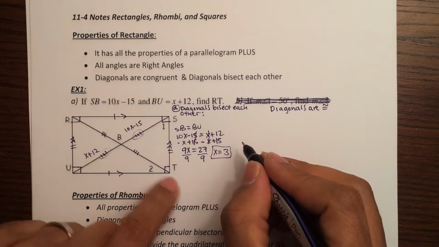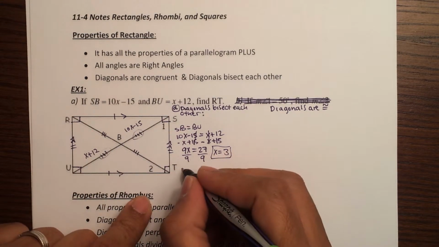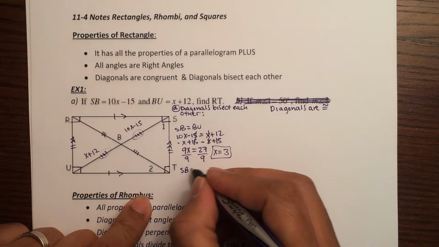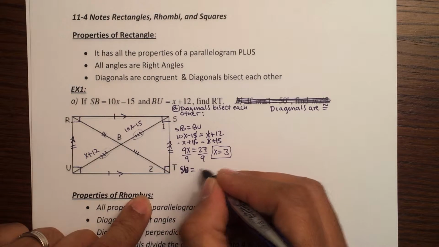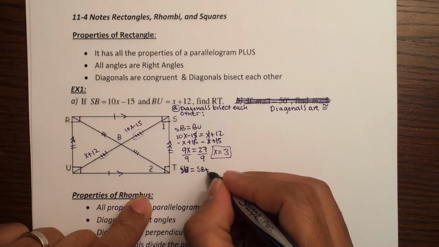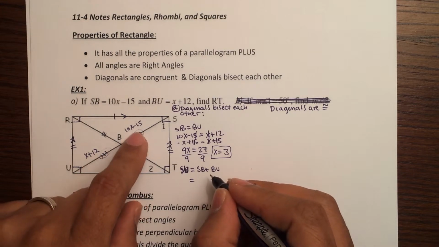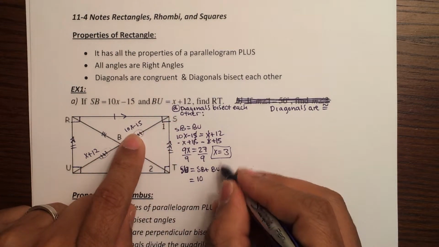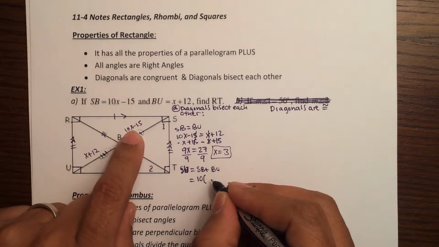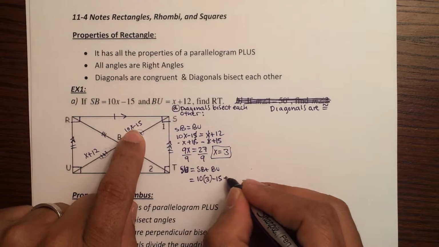So let's find the length of SB, now. Okay, so SU, the length of SU equals SB plus BU. We know x is 3, so 10 times 3 minus 15 plus BU.